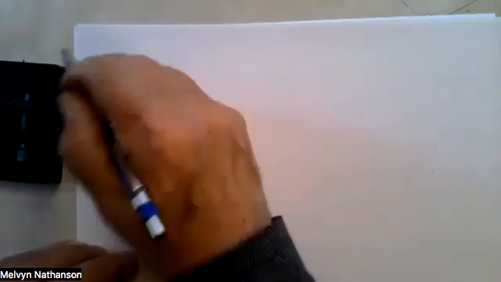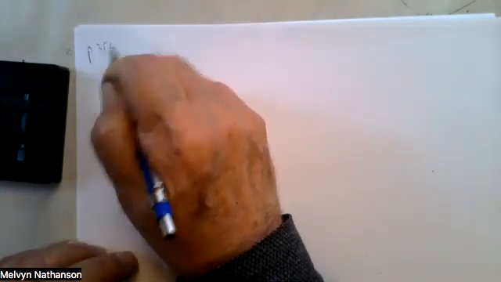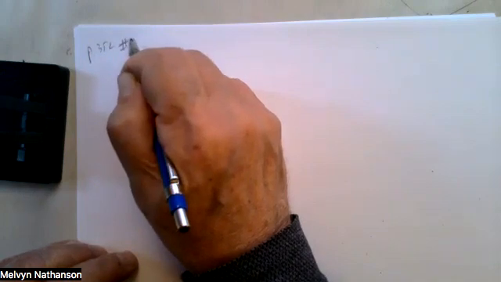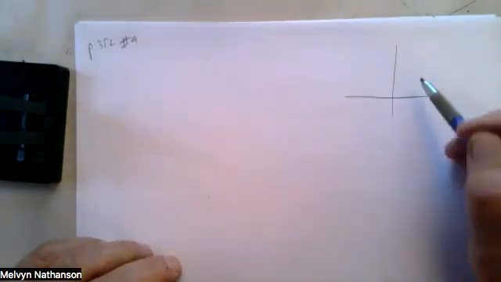Let's see, number 4 looks interesting. So let me do number 4, still on page 352. There is a rotation transformation.